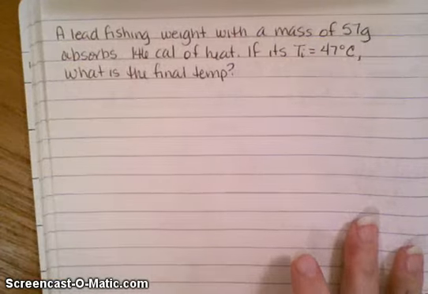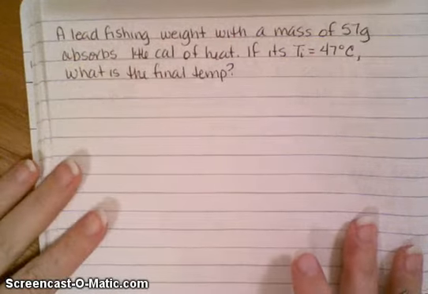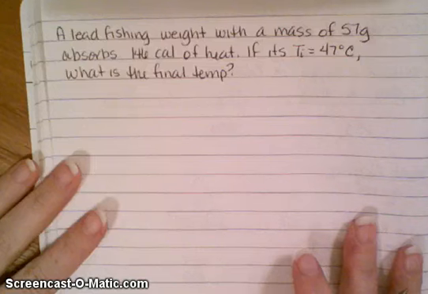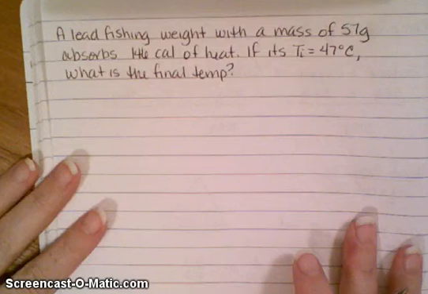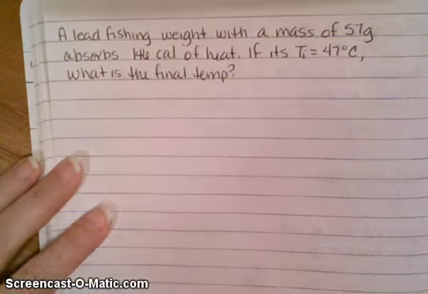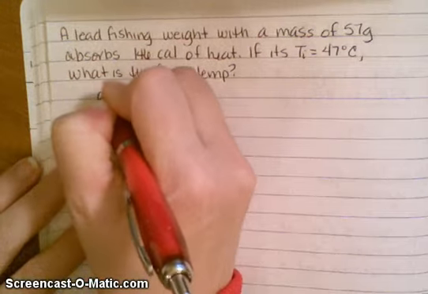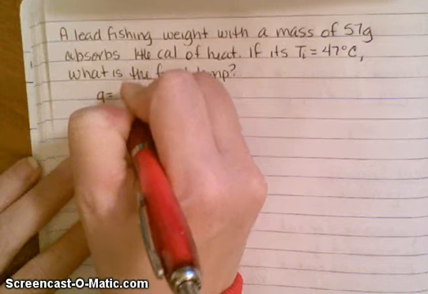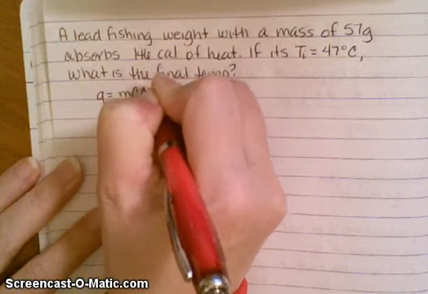Today we wanted to take a look at a little more complex specific heat problem. So this one says a lead fishing weight with a mass of 57 grams absorbs 146 calories of heat. If its initial temperature is 47 degrees Celsius, what is the final temperature? So we know that the formula is Q equals m capital C delta T.